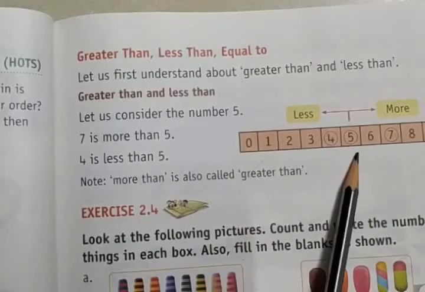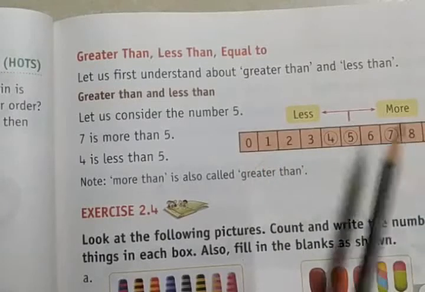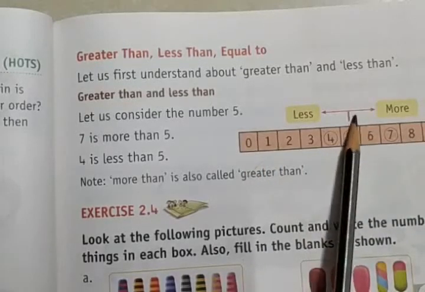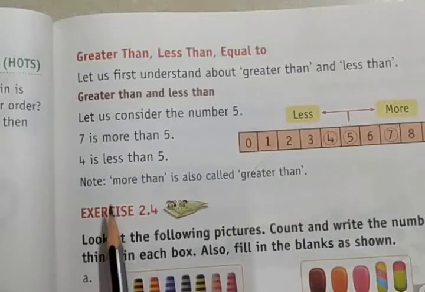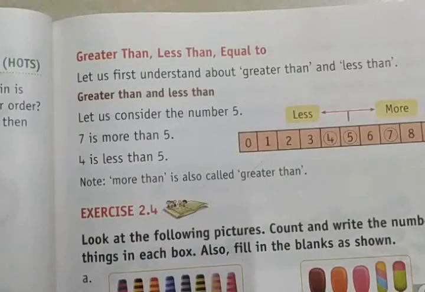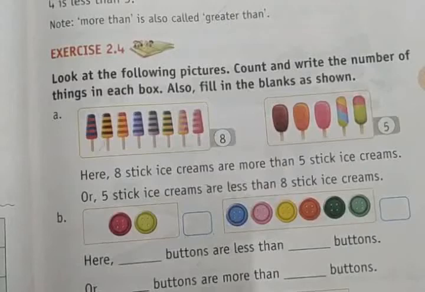If you consider 5 on the number grid, from 5, this side is more and this side is less. Right? Note, more than is also called greater than. More is, when compared with the lesser, it is greater. Okay? Hope you understood this concept. Next, let's go.